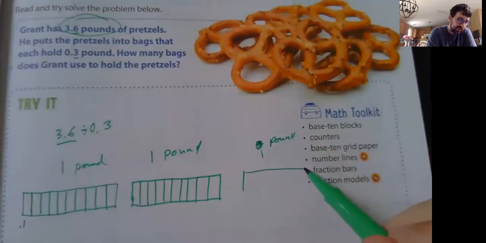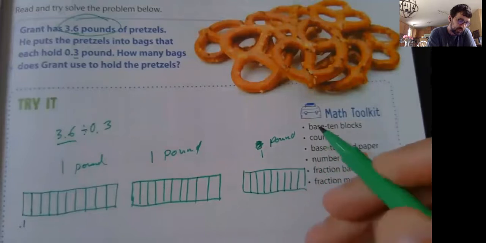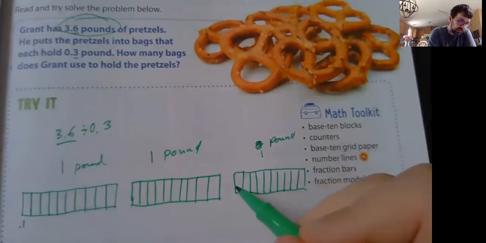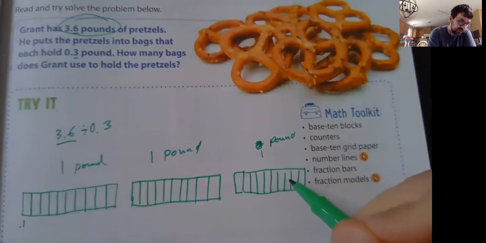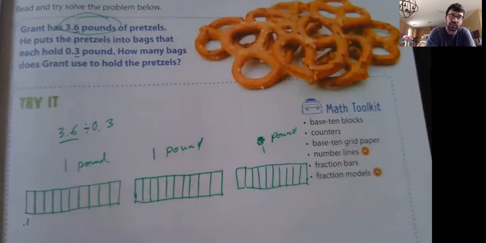1 pound here. I'm gonna add it on this end. 9. 1, 2, 3, 4, 5, 6, 7, 8, 9, 10. 10, perfect. So that's 3 pounds. We still need 0.6 more, don't we?